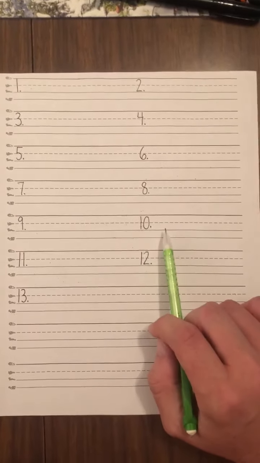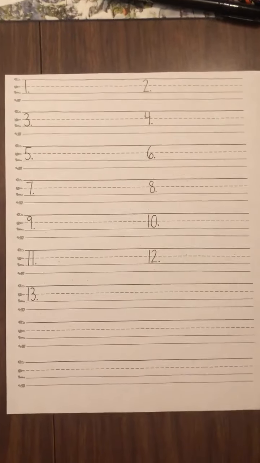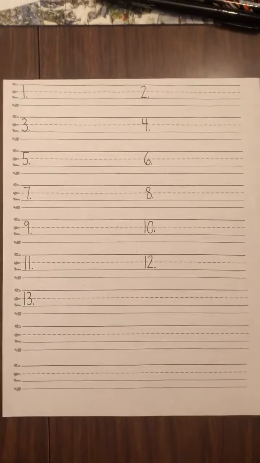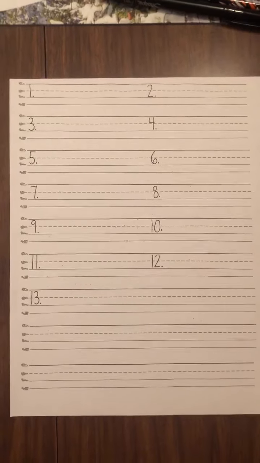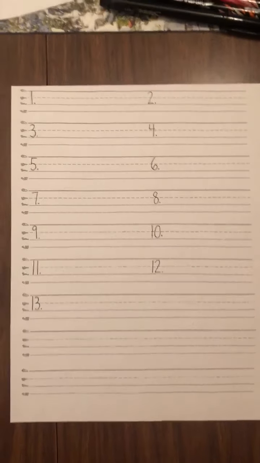And number 10 is the 2-syllable word argue. This one has come up a lot. You should know how to spell it by now, especially if you have looked at my comments on Seesaw.